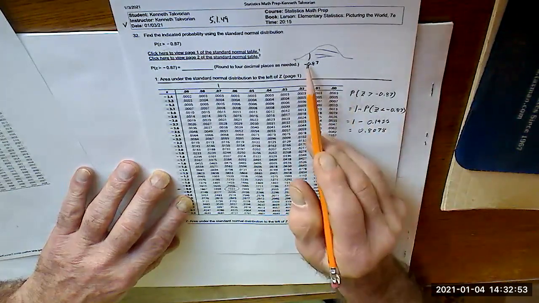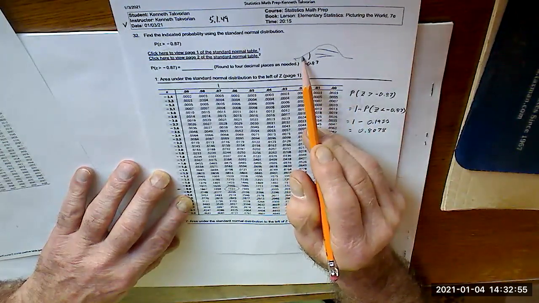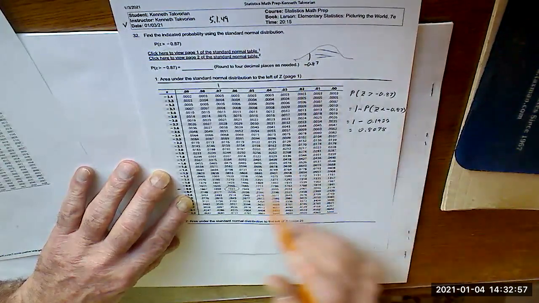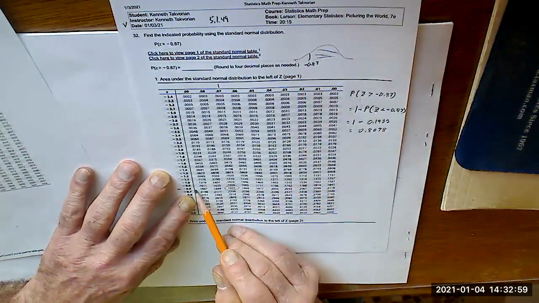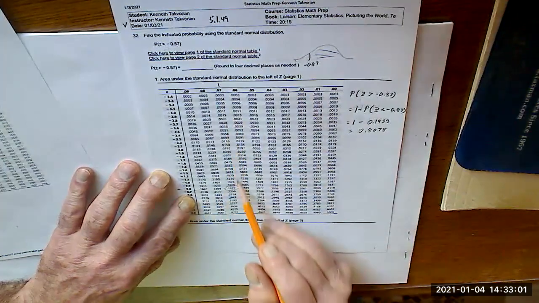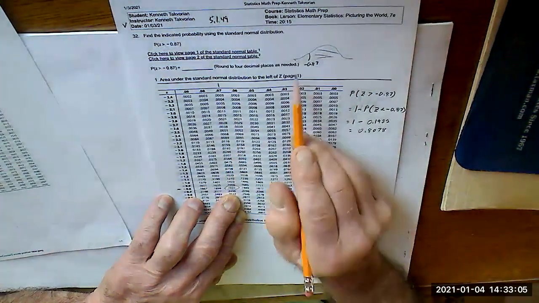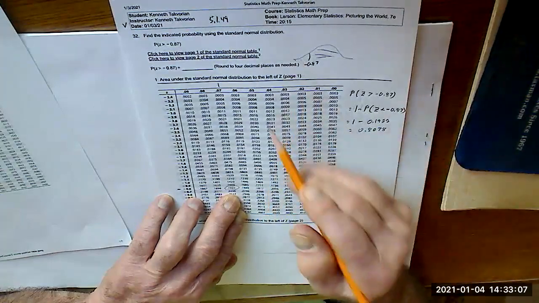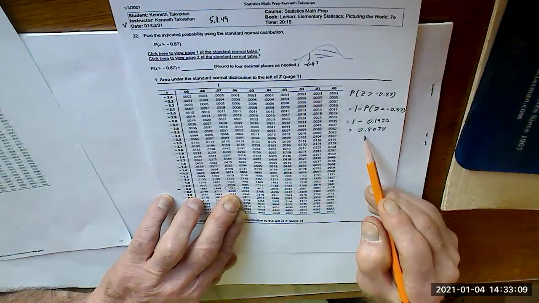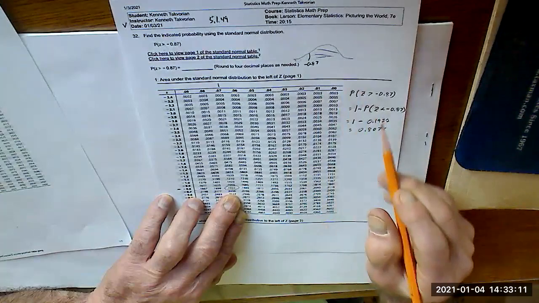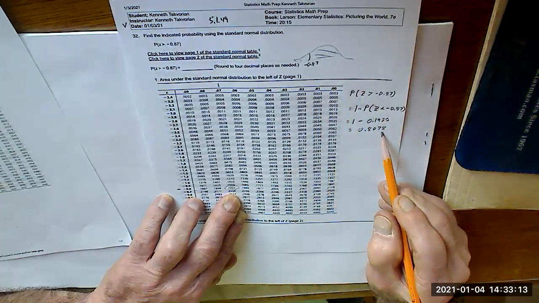So less than negative 0.87 is this left-hand tail. Negative 0.87 is 0.1922. So if we take this area away from the total area, 1, we come up with the area to the right, which is 0.8078.